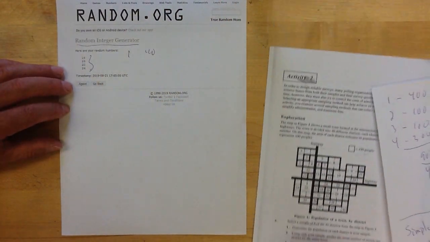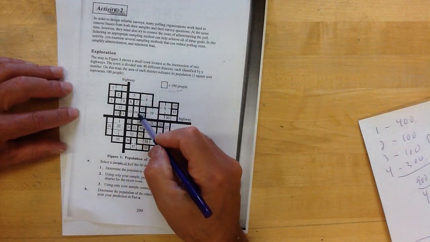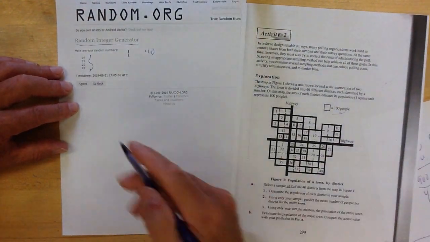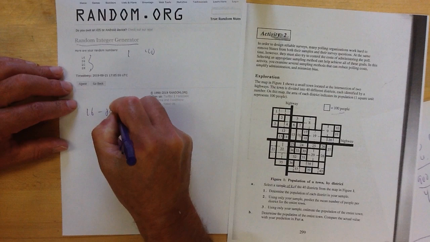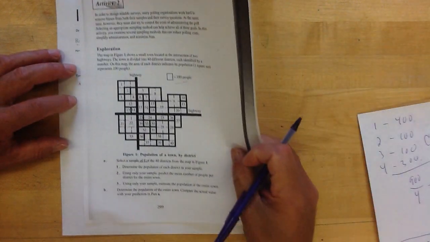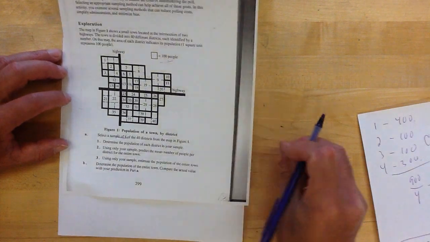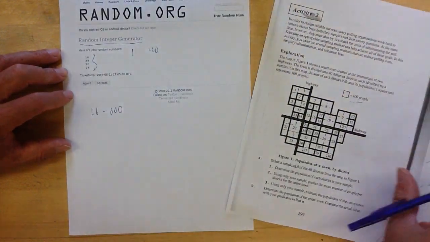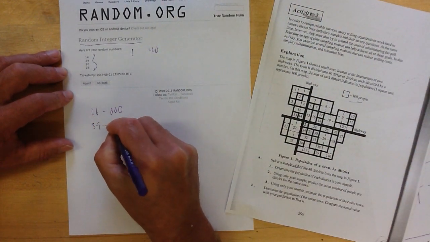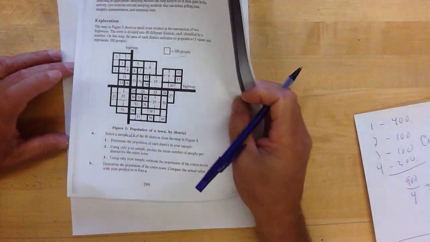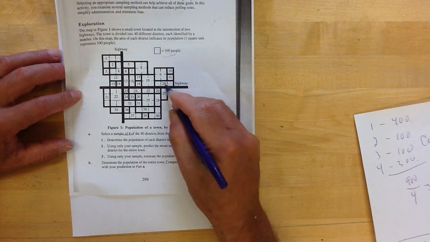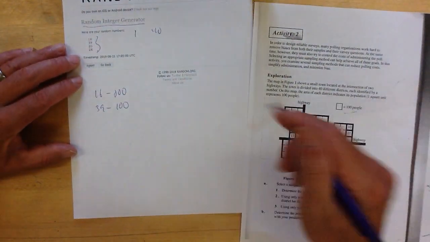So let's go see what they are. Town 16 has 200 people in it. Town 39 has 100 people in it. Let's see what's the next one. Town 20 has 300 people in it.